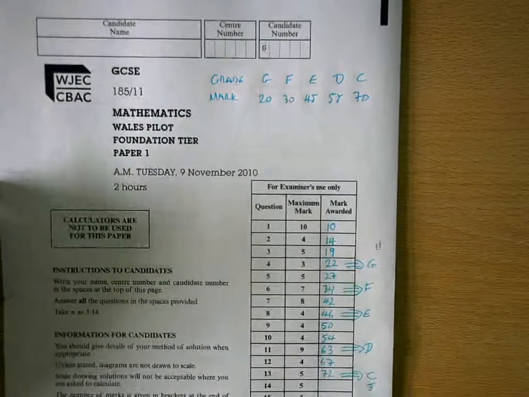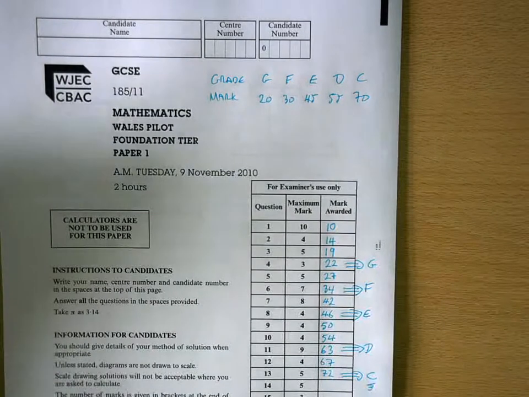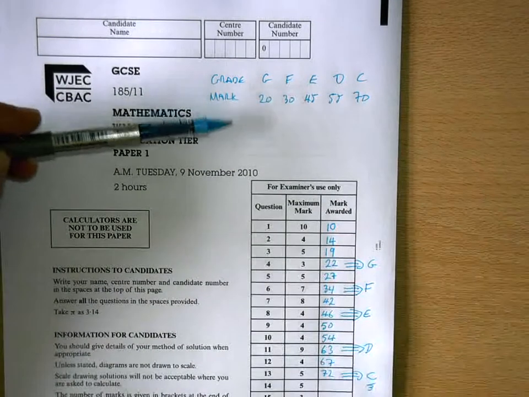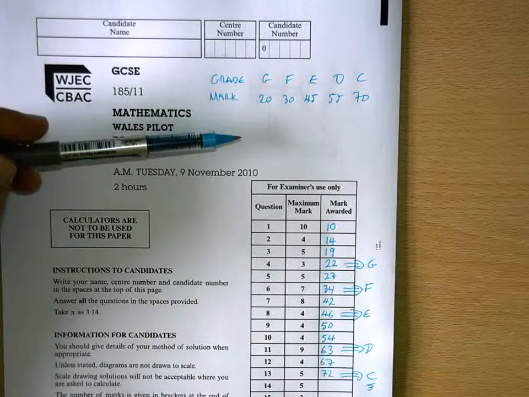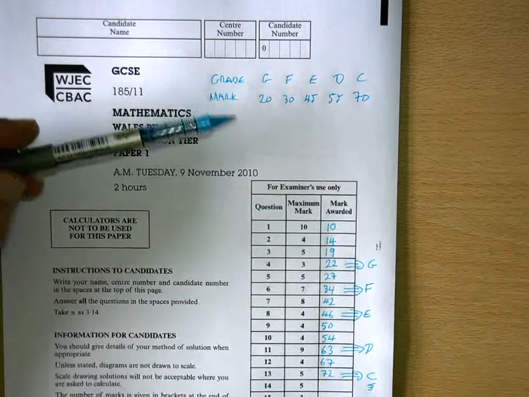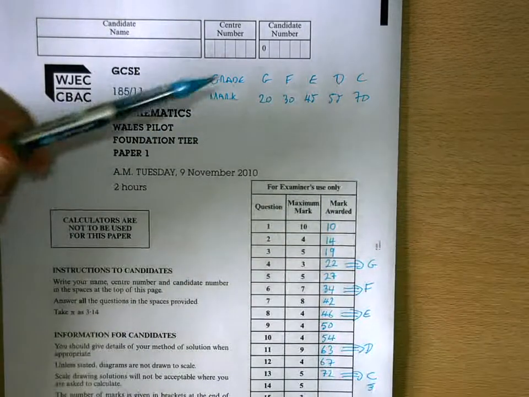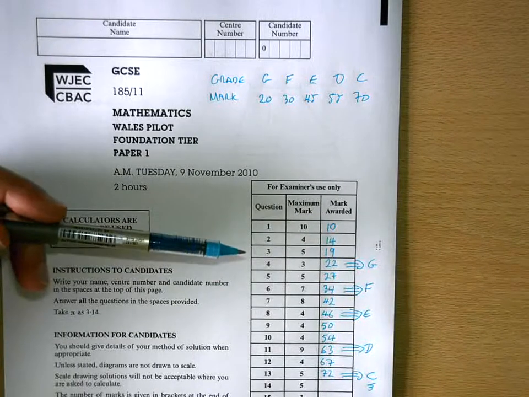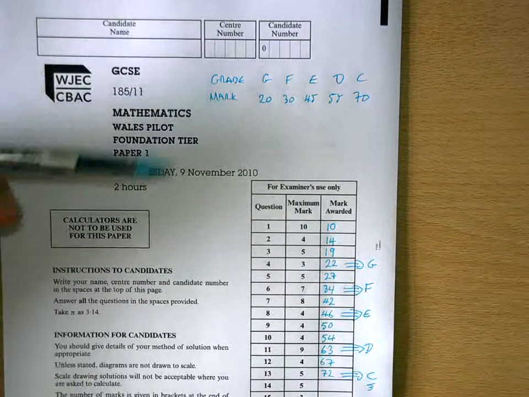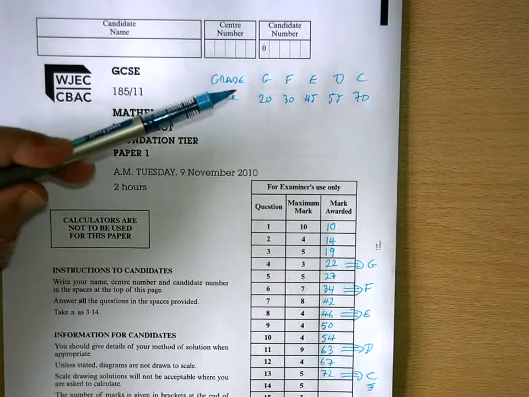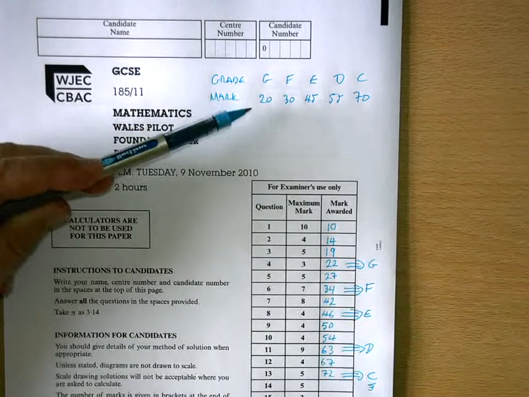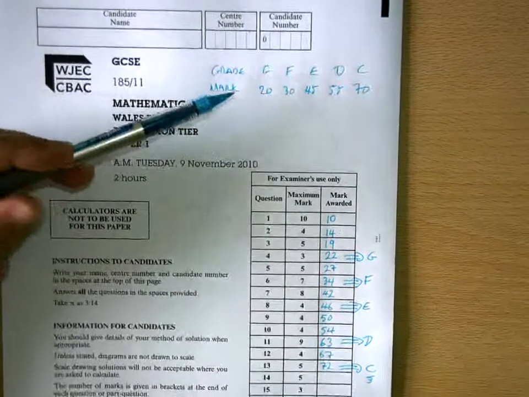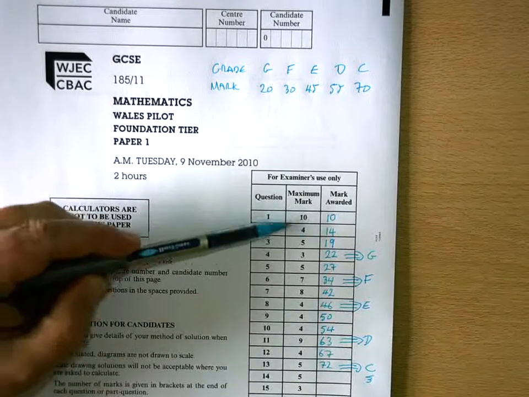Alright, before we start this paper, what I've done on the front page is I've written down the grade boundaries that we've been using with the work that we've been doing since January to give us some idea about how far we need to get through this paper, getting things correct in order to be accessing the grades that we want. So you see here that in order to get a G, you need to get 20 marks on this paper at least. And here I've totaled up as I'm going.